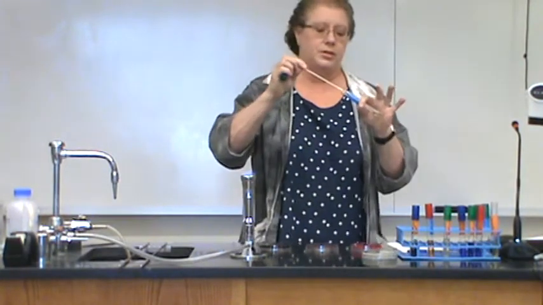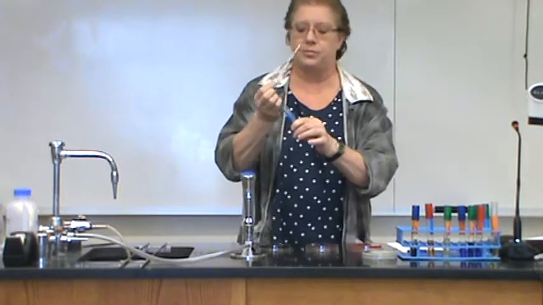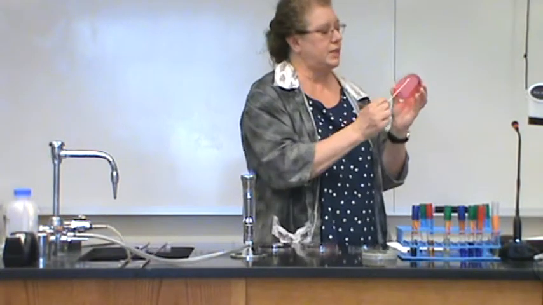Pick up your unknown number 1, the tube. Take the lid off, flame the top, go in, moisten your swab, flame the top, put the lid on, and then take that swab and just gently go back and forth across the surface of the MSA plate. Put that down, so now that's inoculated.